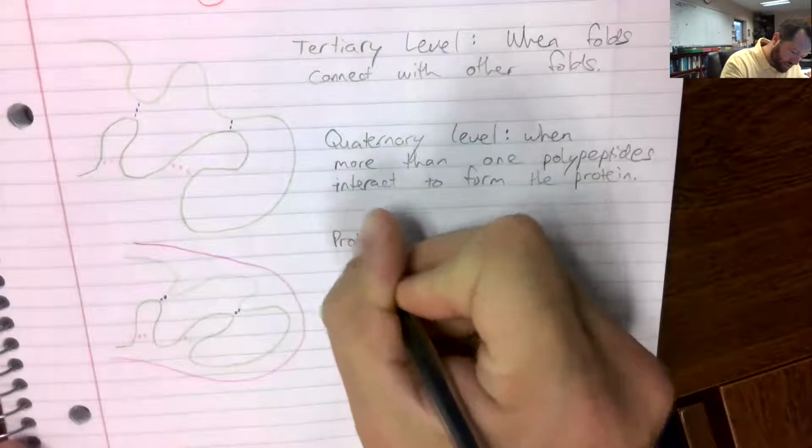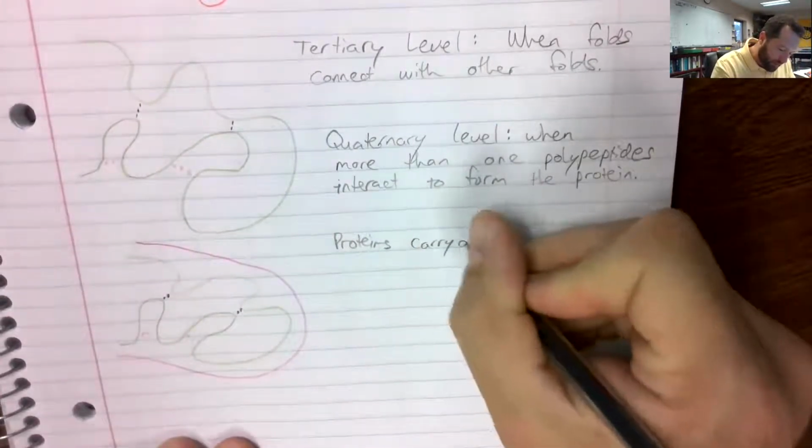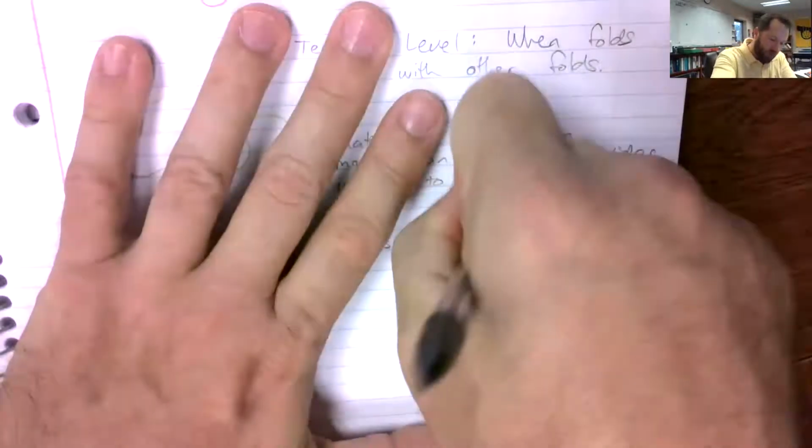All right, to finish these up, proteins, kind of back out here. Proteins carry out a lot of different things in the cell.